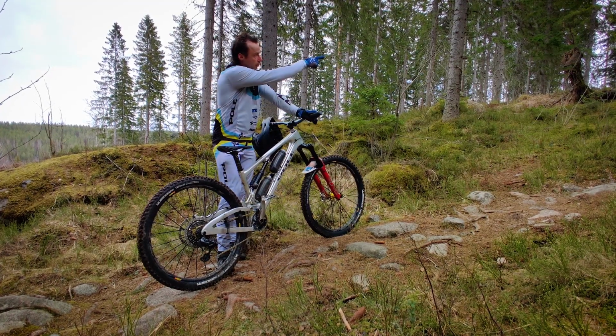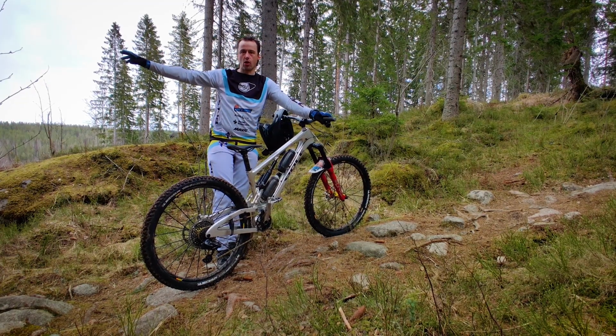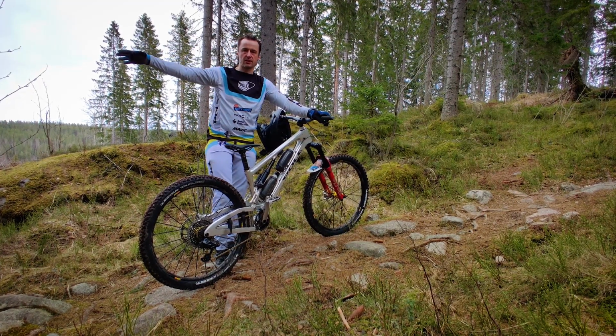So when you come over there, you have a lot of speed, you need to just go through all these rocks and roots and be as fast as possible.